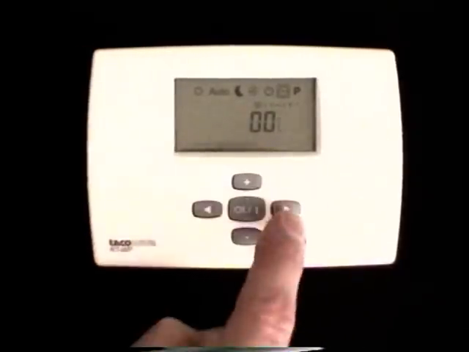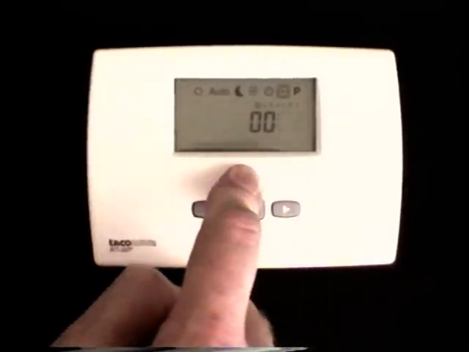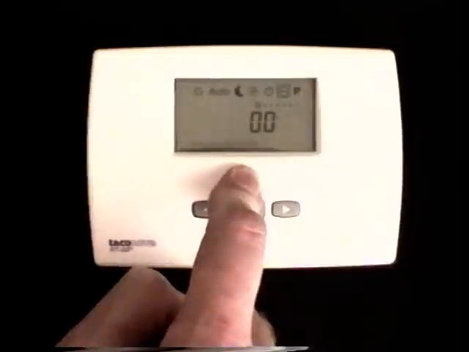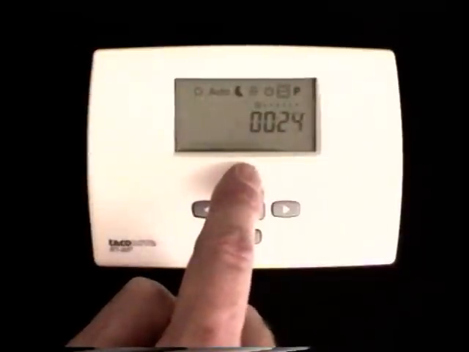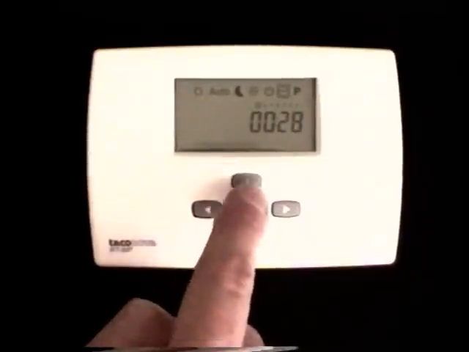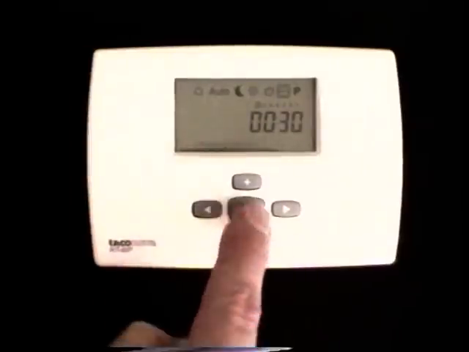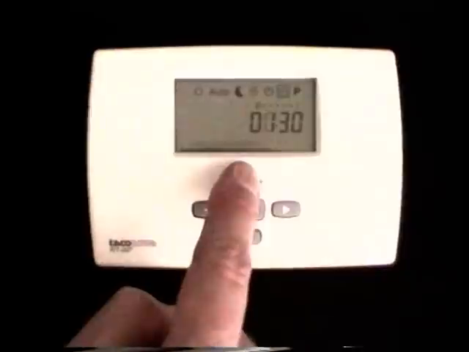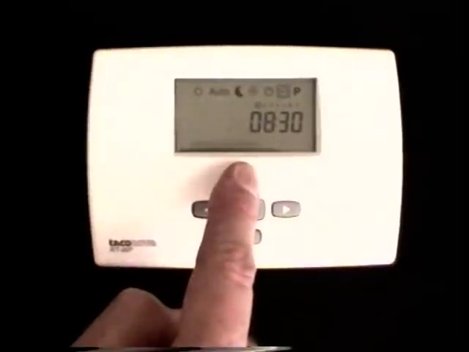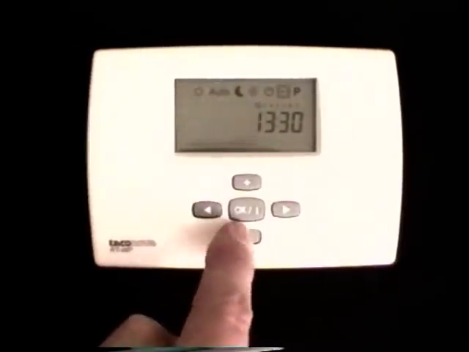Press the OK button and the minutes will flash. Use the plus or minus keys to set the minute time. We're going to set 30 minutes. Then press OK. We will now set the hours. We'll set 12 hours. So we're setting it at 12:30.